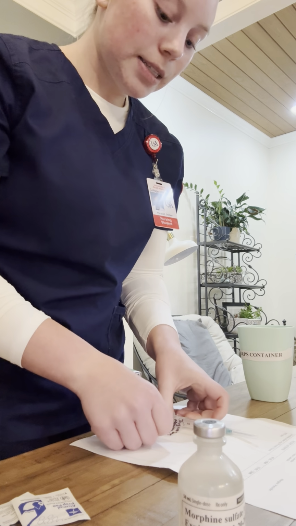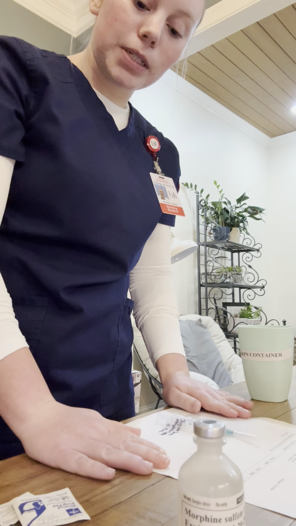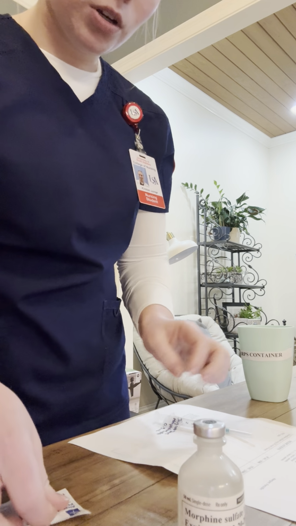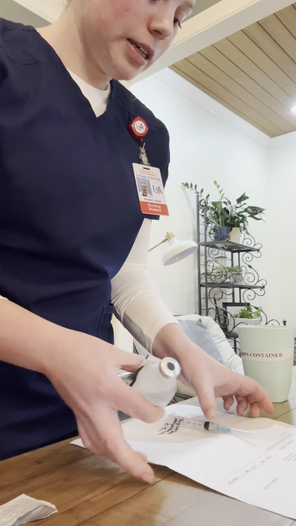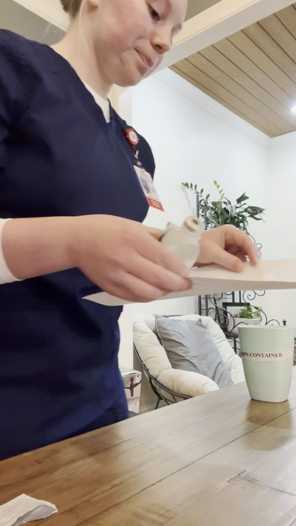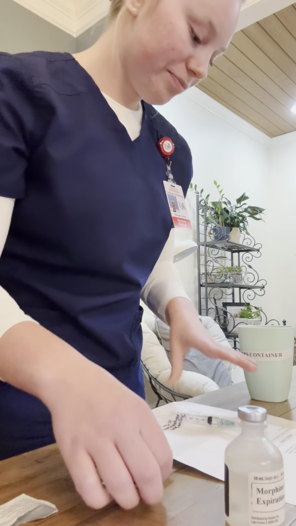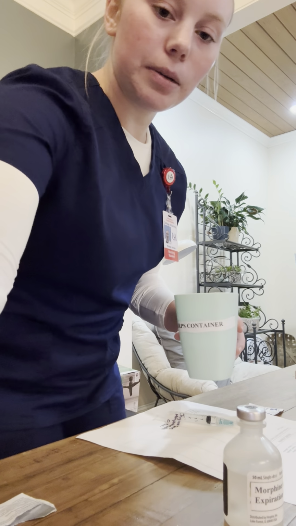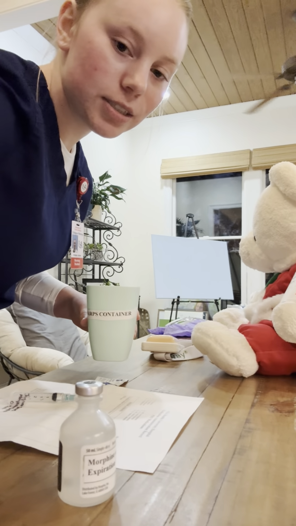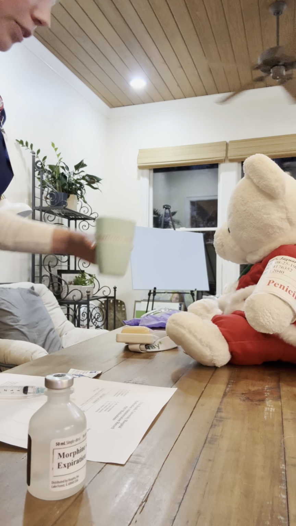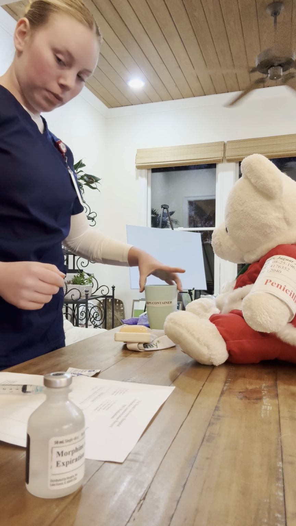So now that my second check for accuracy has been done, I'm going to take these things and move to my patient room. Just right here. Okay. This is my sharps container. I'm going to move you so you can see my patient. So my sharps container is right here.